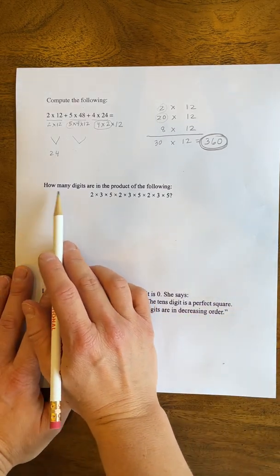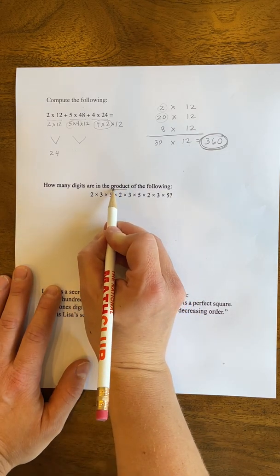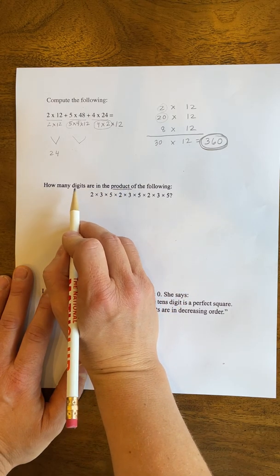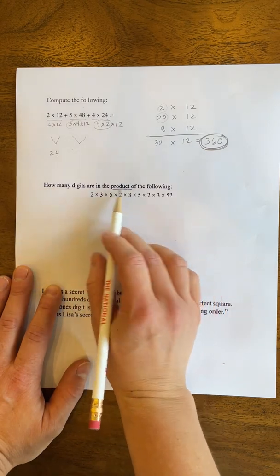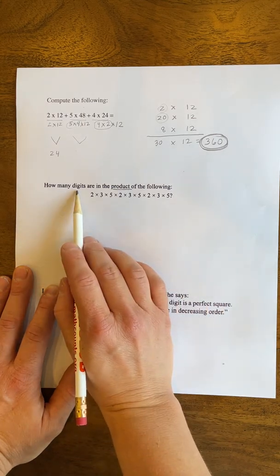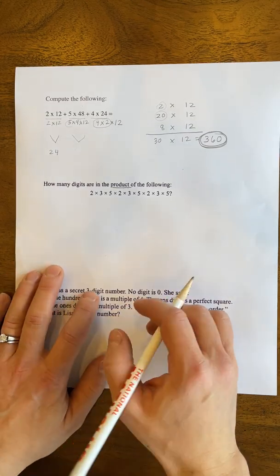computation. Okay, how many digits are in the product of the following? So we know a product is an answer to a multiplication problem, and it's asking how many digits. So it doesn't even need the answer. And in fact, if we put the answer, it would be wrong because it wants to know how many digits are in the product. Okay, this is another one where we're looking for a pattern.